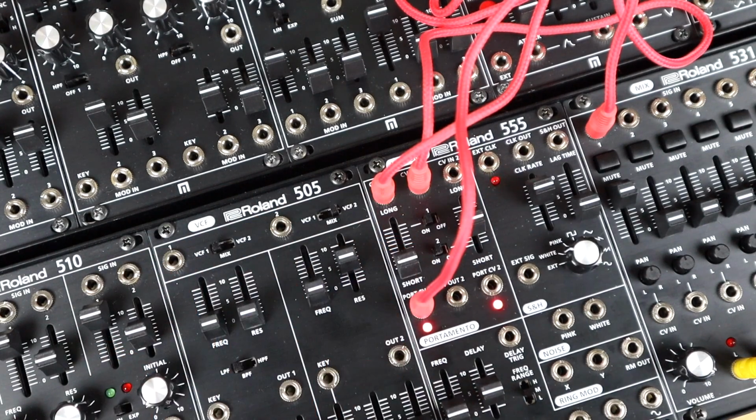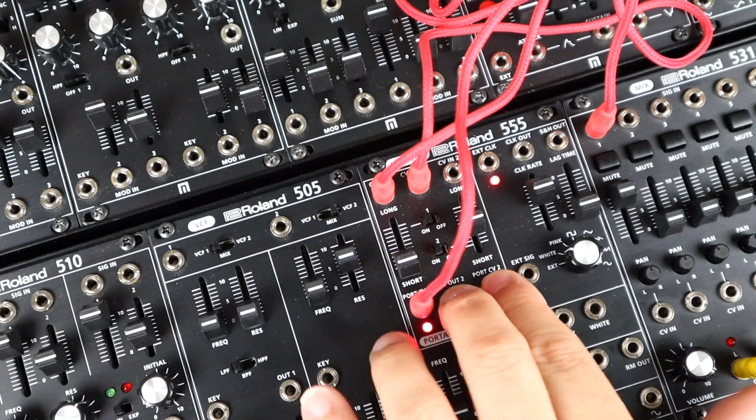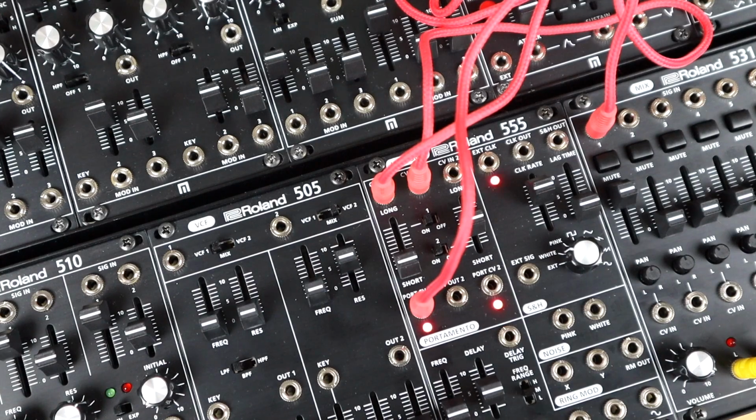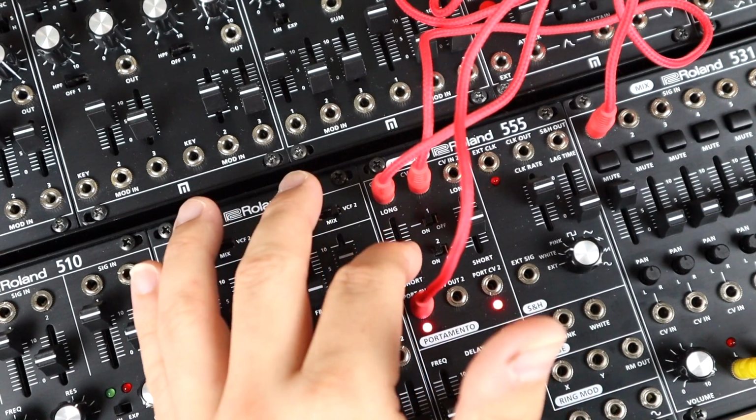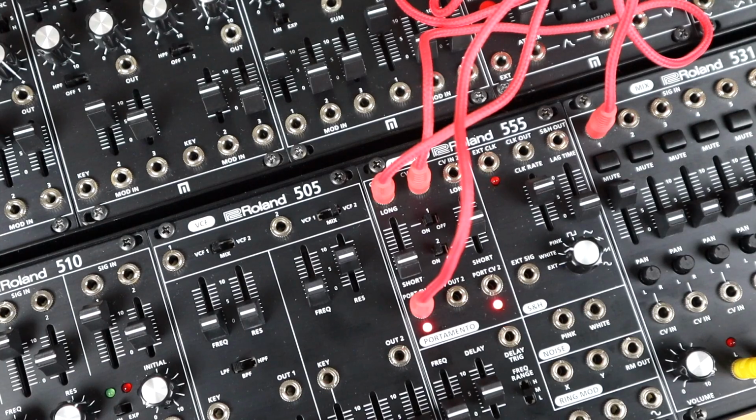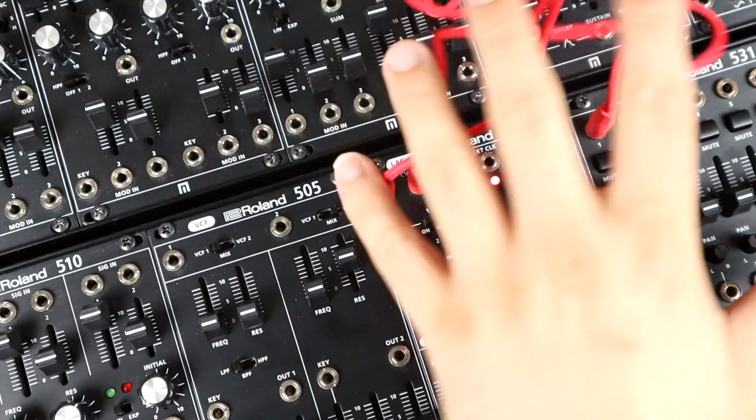And with two of them, that gives us a lot of potential for the system. We could be fading in and out, slewing in and out LFOs, sub-audio, audio like I am here, and just generally kind of patching around, really getting a lot out of this 555.